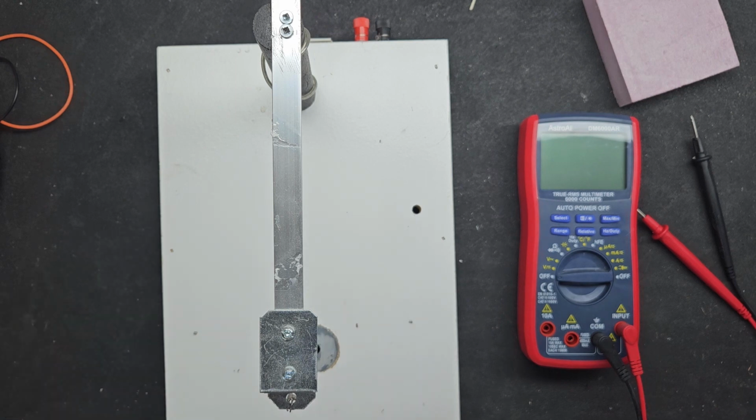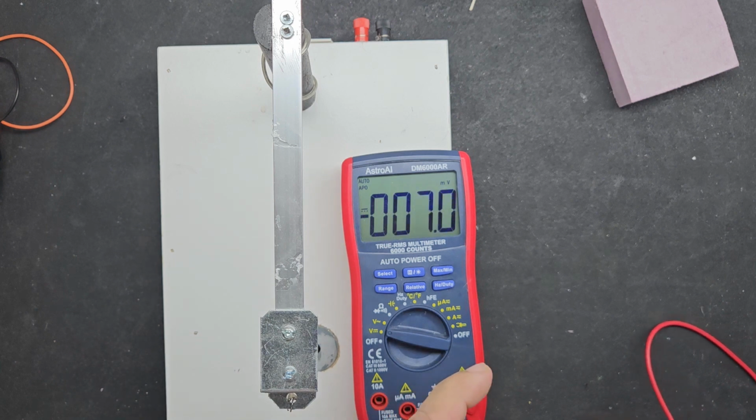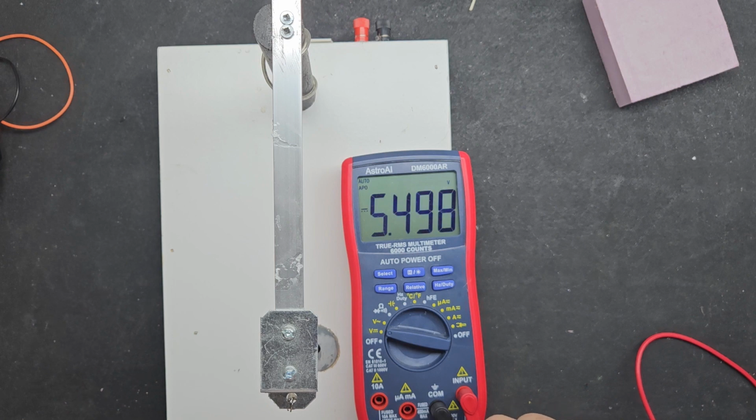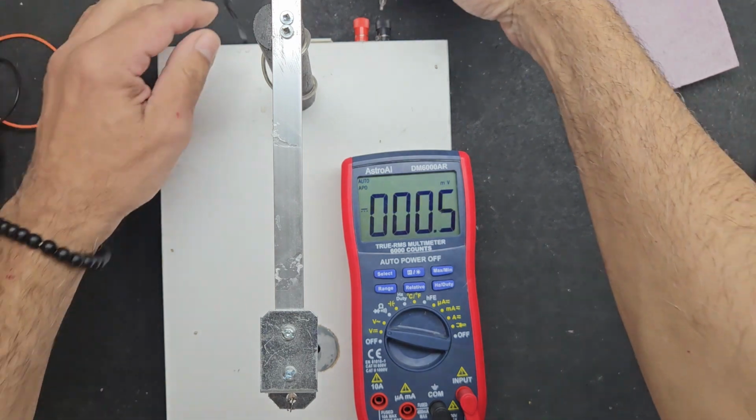Let's demonstrate that. Let me plug this in. Keep your eye on the multimeter, you'll see that we are getting 5.5 volts. Let's plug this into the back.